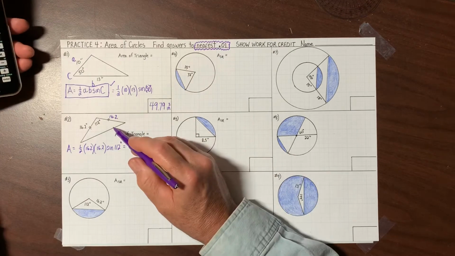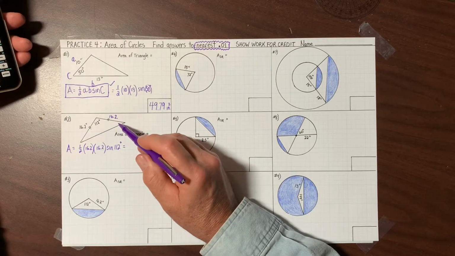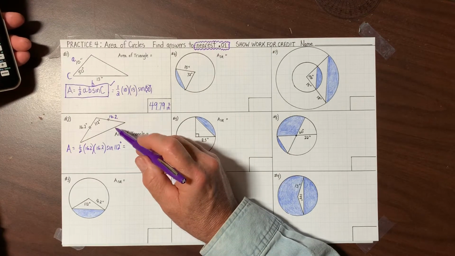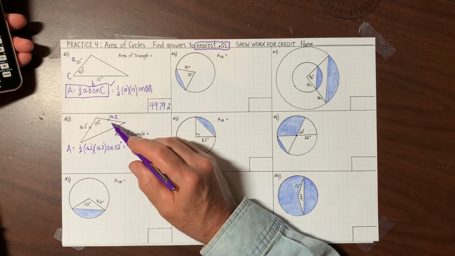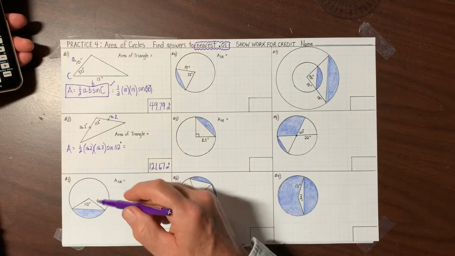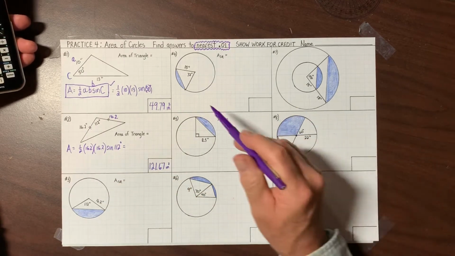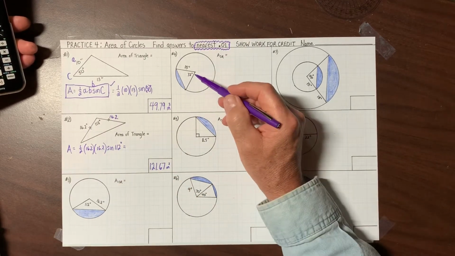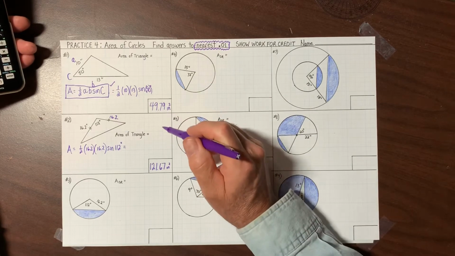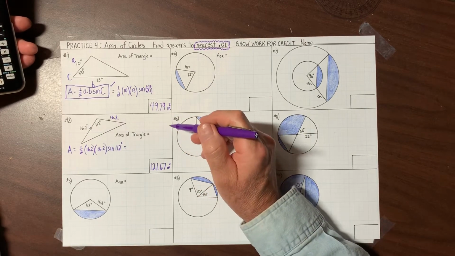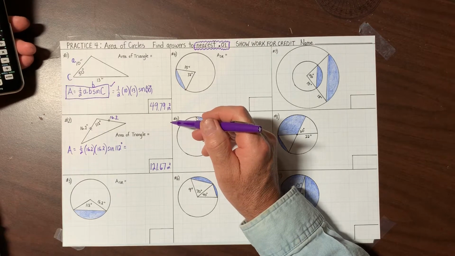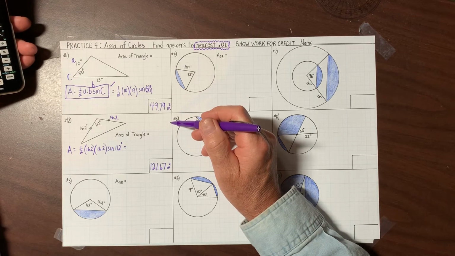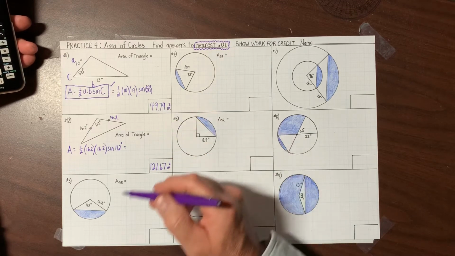A note on this problem. This problem involves an isosceles triangle. When you have a triangle at the center of a circle, and the remaining 8 problems all involve a triangle at the center of the circle, that triangle will always be isosceles. And the reason is that the sides of the triangle are radii, and the radii are always the same within a circle. All right, let's go on to problem number 3.